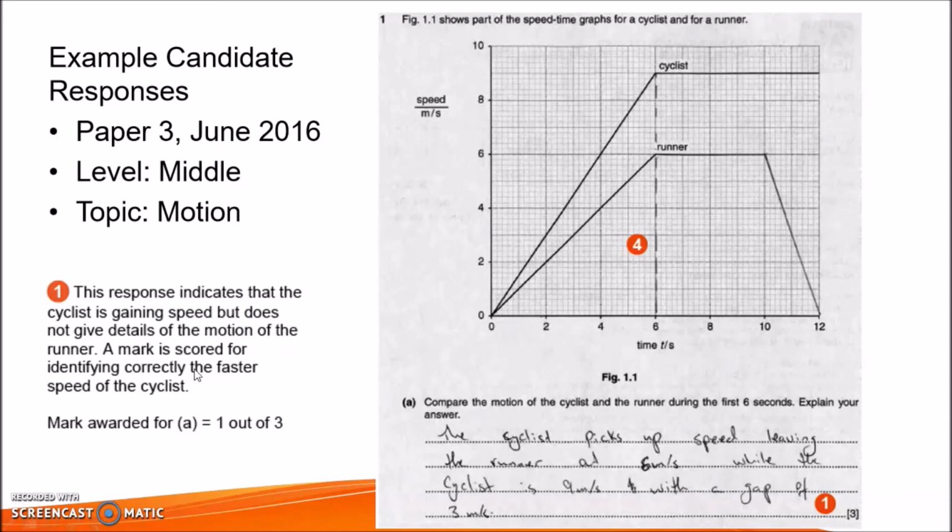So how can you get all 3? You have to explain about the speed, and from the speed-time graph you can get acceleration, so talk about that. The first mark will be given if you have information about speed. So talk about both cyclist and runner. You see, from 0 to 6 seconds, for the first 6 seconds, both runner and cyclist, the speed is increasing. That one is 1 mark. Speed increases for both cyclist and runner. And then after that, you talk about acceleration. As you see in the graph, let's see.